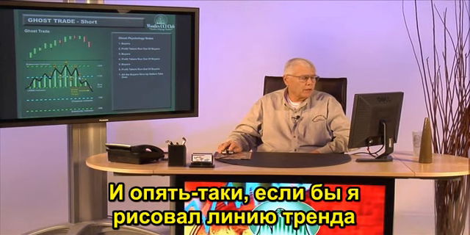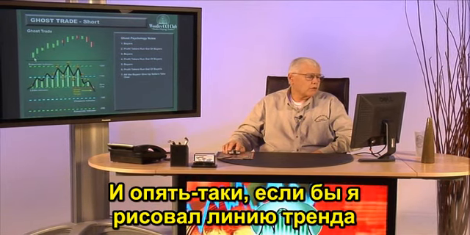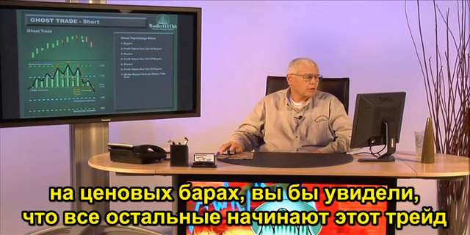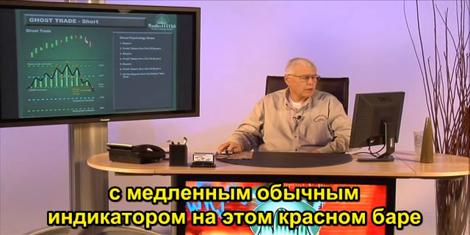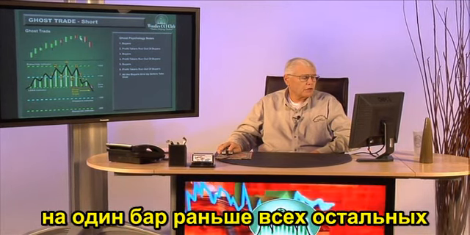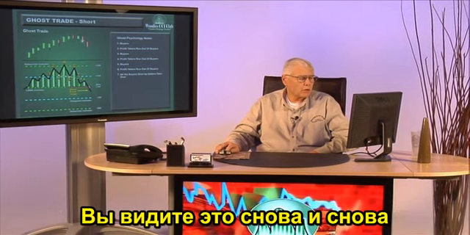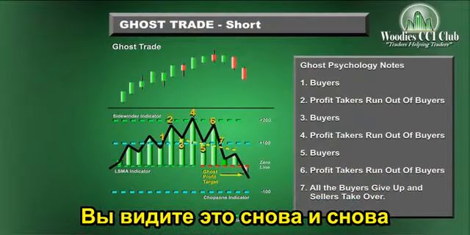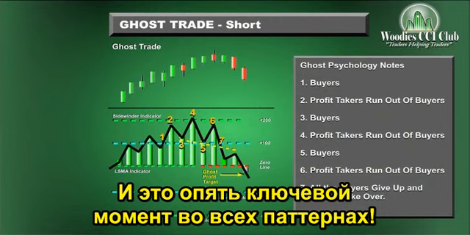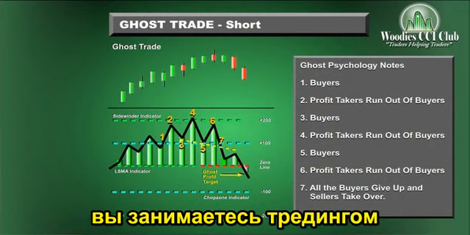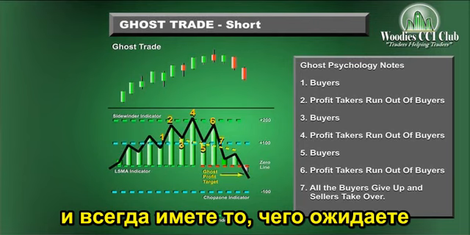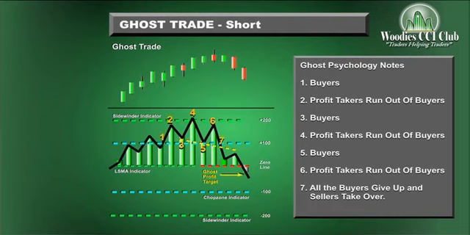And so again, if I was to draw a trend line on the price bars, you would see everybody would be getting into that trade with their lagging indicators on this red bar. We would be getting in on this green bar, one bar ahead of the rest of the world. And you will see this happen over and over again. And that is, again, one of the keys of all these patterns. If you understand the psychology of these patterns, you can trade it, you know what's going on, what you should expect.